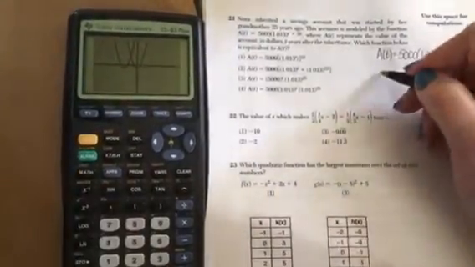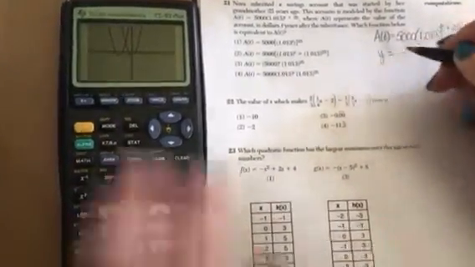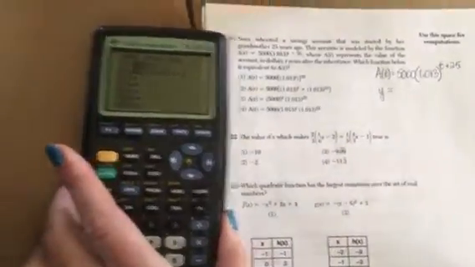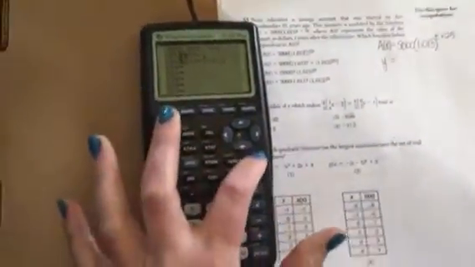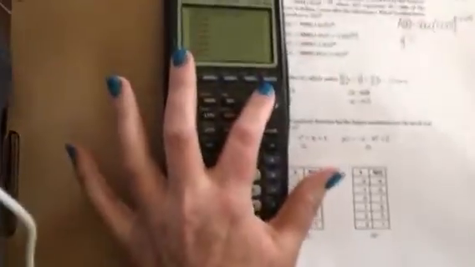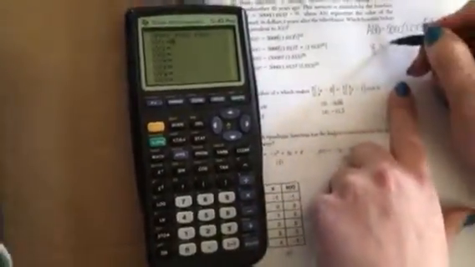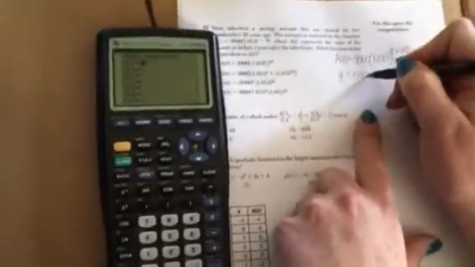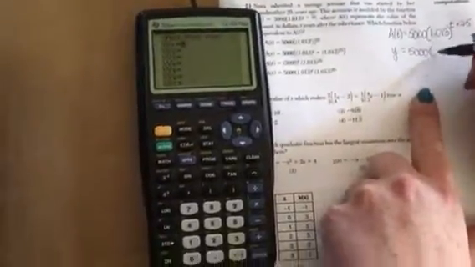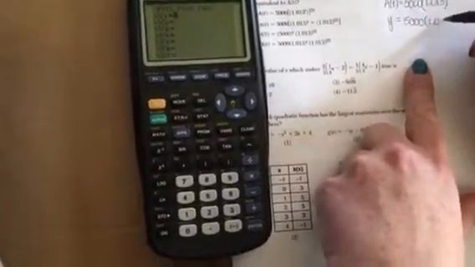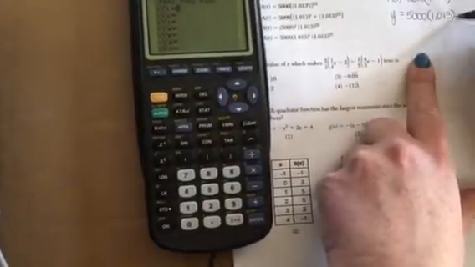Here's what we're going to do. We're going to go to y equals. I know that's a surprise, right? Not really. We're going to clear out the stuff we did just a few minutes ago. Now we're going to type this in, and I'll show you how. We type in 5,000 parentheses, 1.013 parentheses.